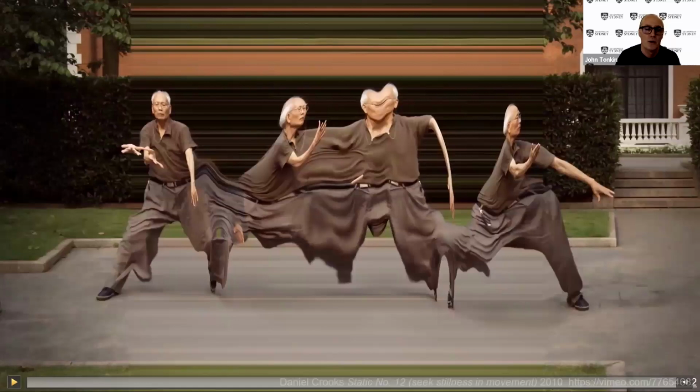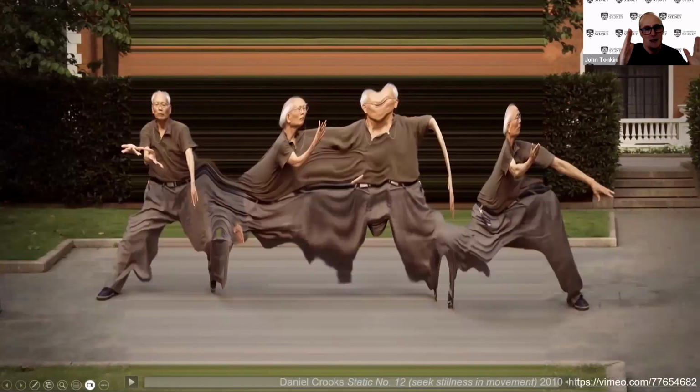This is a pretty famous work of his from, I think, 2008, and Static Number 12, I think it's called. He's basically taken a video of a Tai Chi performer. So this, again, is another Australia-is-multicultural aspect to this work. And he's done a split screen effect, where he's taken slices of the video and stretched it out over time. So time gets smeared onto the image. It's quite a visually powerful work.